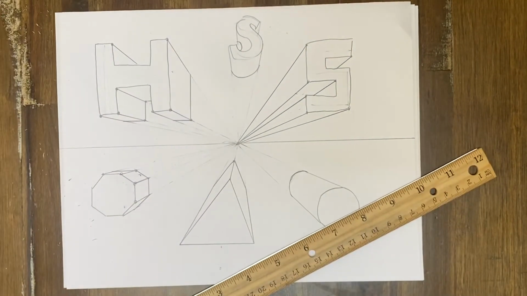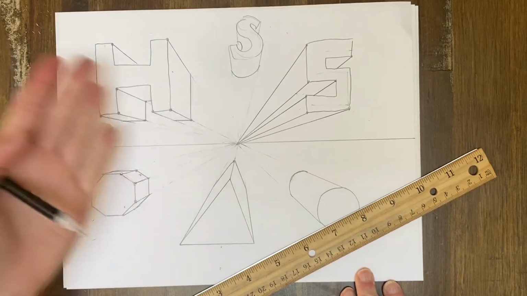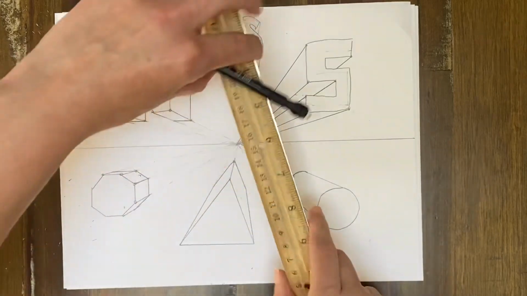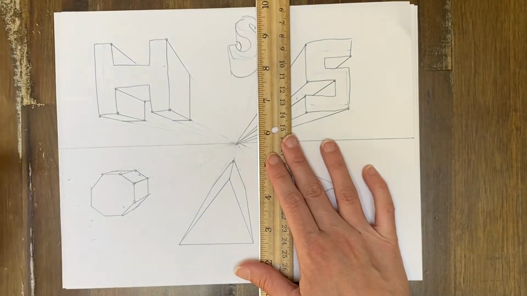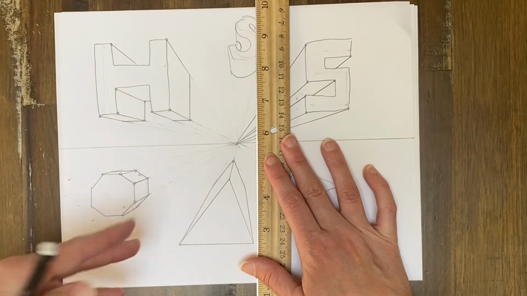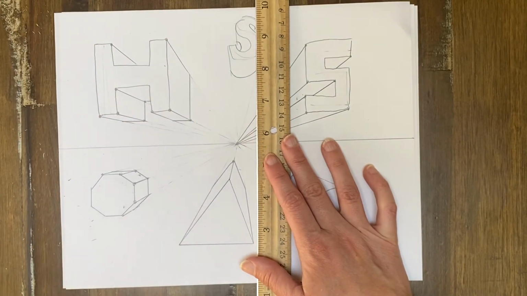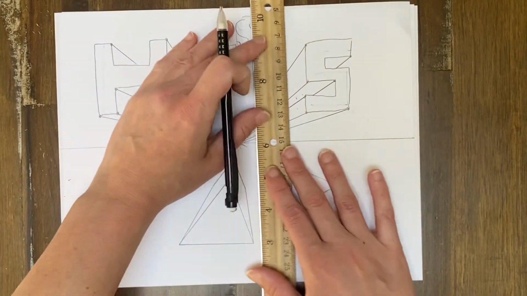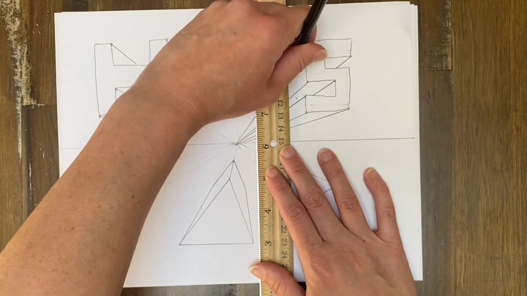Okay, I got them all. So now, same trick as I kind of talked about here, where you have kind of matching sides. Here and here are lined up, right? So what I'm going to do, I line up my ruler, decide how big I want it to be. Guys, try and keep in mind too, when we do our final project, you're going to want all of your letters to be kind of the same thickness. So think about that when you're doing it. I made my H kind of this thick. I'm going to make my S similarly thick. And I'm not going to measure it. I'm just going to eyeball it.